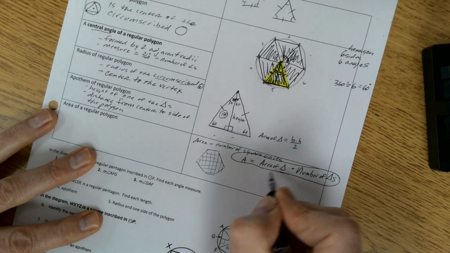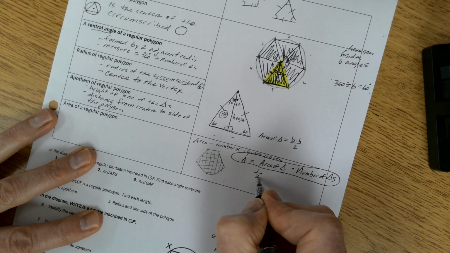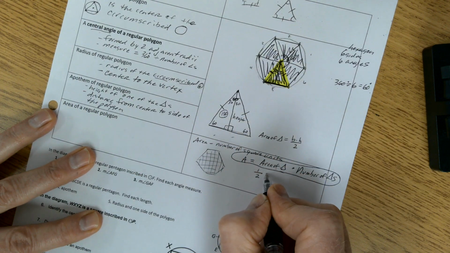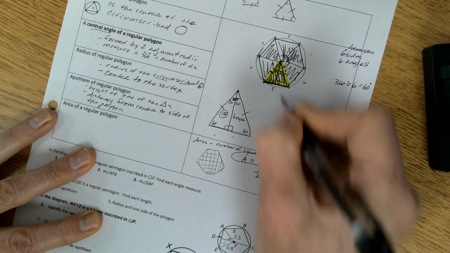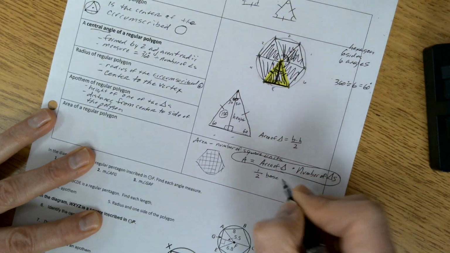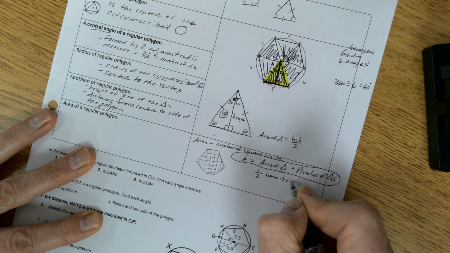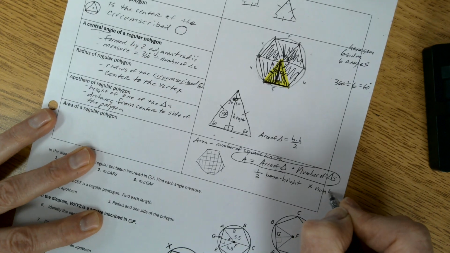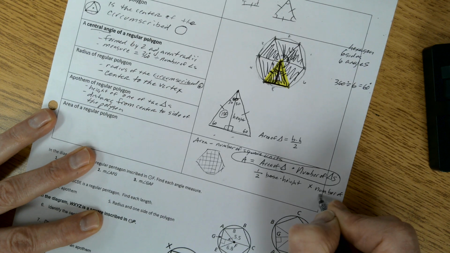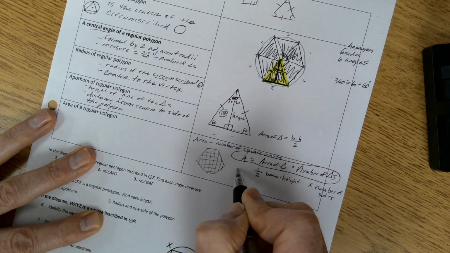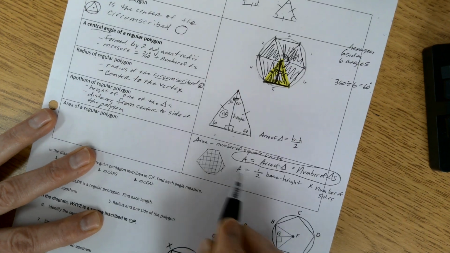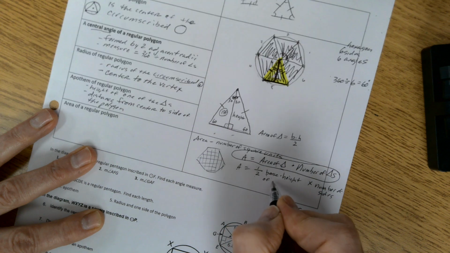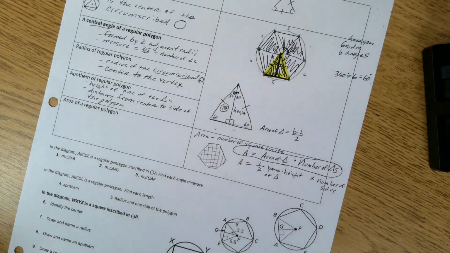Remember, area of a triangle is 1/2 the base of the triangle, which is one side, times its height, which is the apothem. And then you're going to multiply by the number of sides. Sorry, I ran out of room. Okay? So area of the polygon is 1/2 base times height of one triangle, right? Okay, times the number of sides.